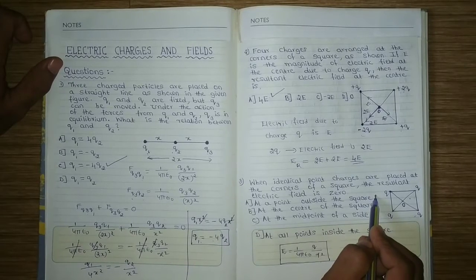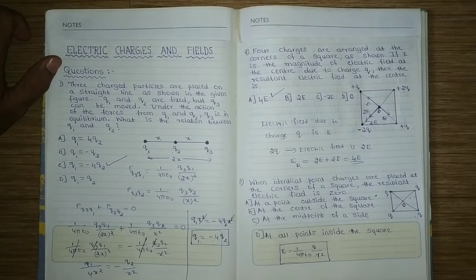We know that the expression for electric field at a point due to a charge is 1 by 4 pi epsilon naught times q divided by r square. Here electric field depends on the distance.